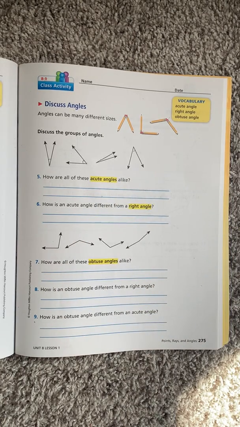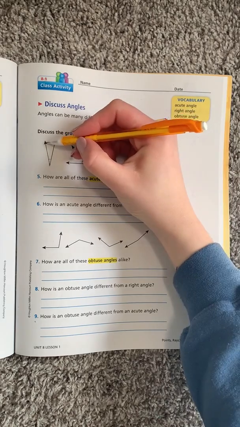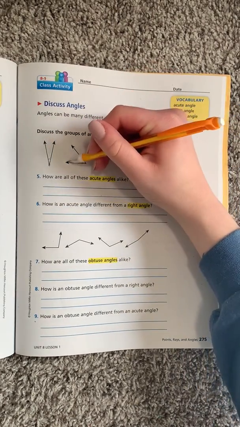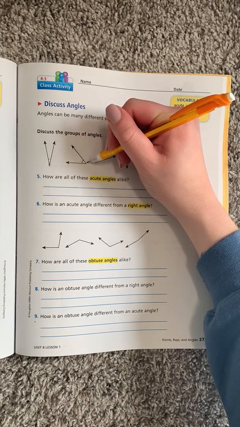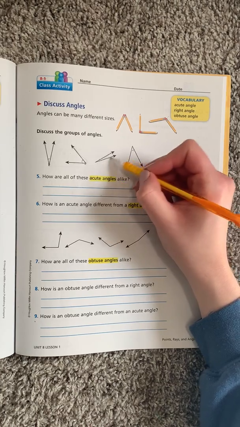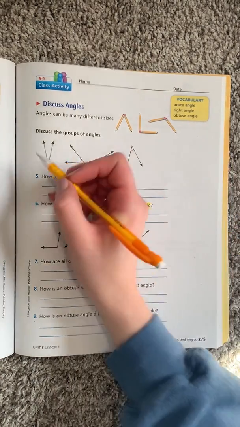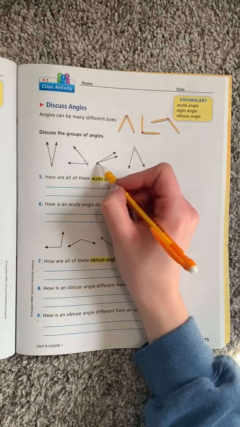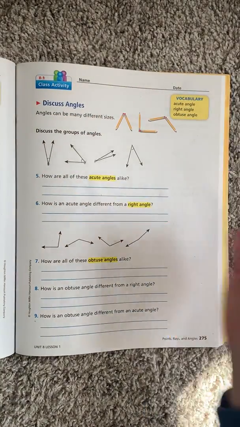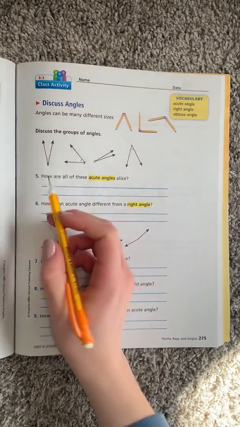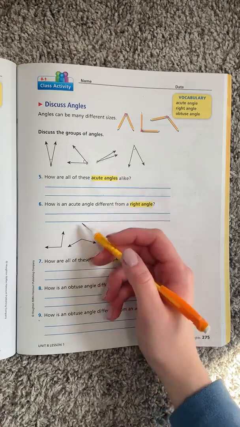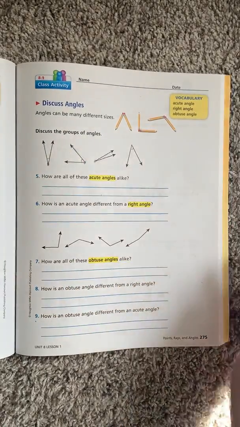We know that an angle is made up of two rays that share a common endpoint. So here we have one ray, we have another ray, and then here's the common endpoint. Here again we have the two rays and then the common endpoint. And this endpoint is called the vertex. So it's where the two rays meet, which we discussed yesterday. So how are all of these angles alike? They're all alike because each angle is made up of two rays that share a common endpoint.